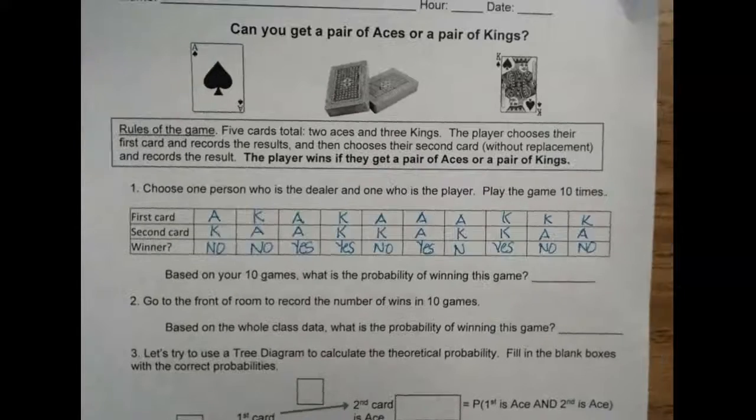Shuffle them up. And then I deal a second card. I'm a winner this time. So I'm going to go through 10 rounds to give us some data to look at, and I'll be right back. Alright, so after running my 10 rounds of my experimental probability, let's see what I've got.